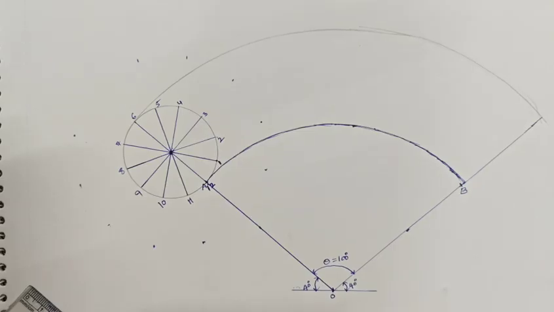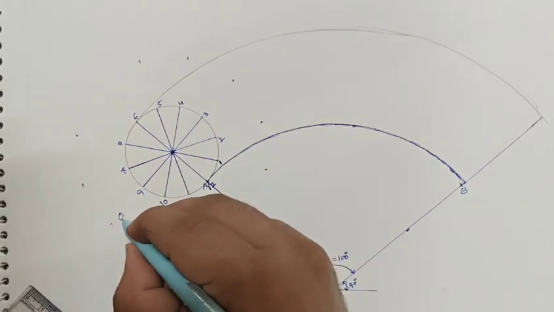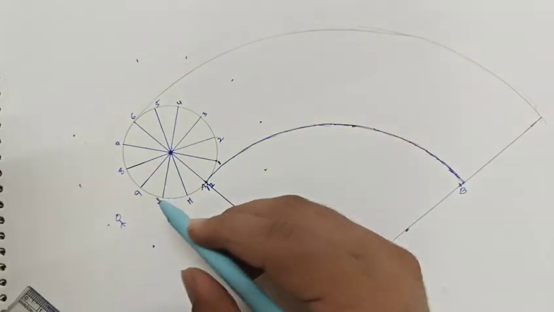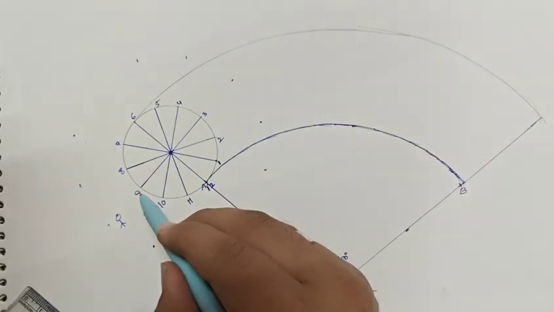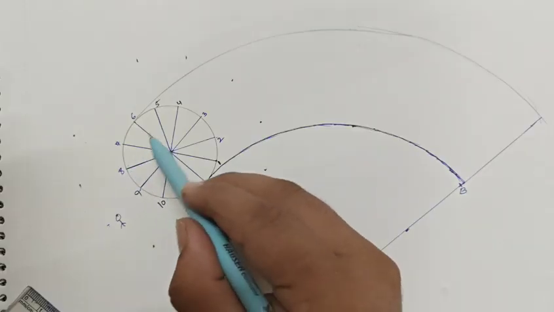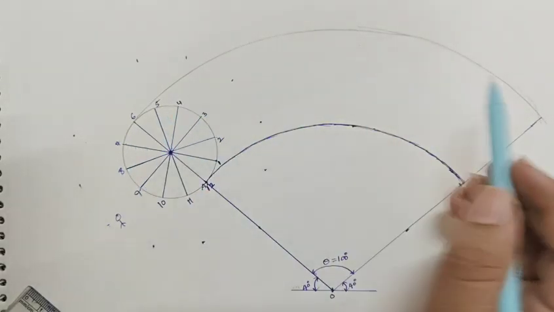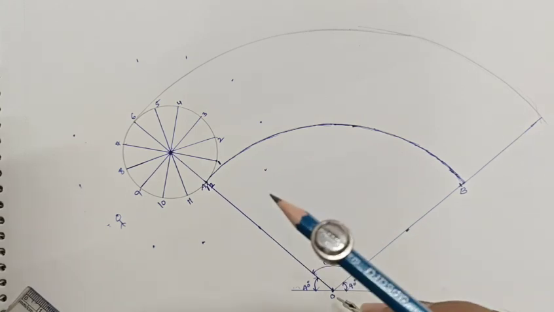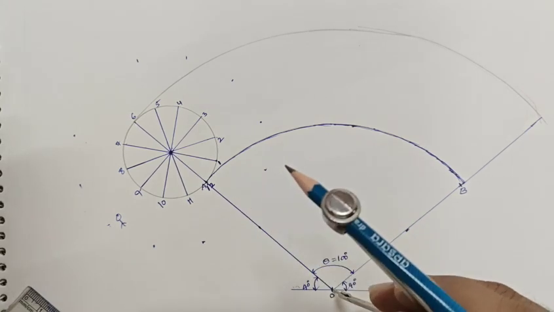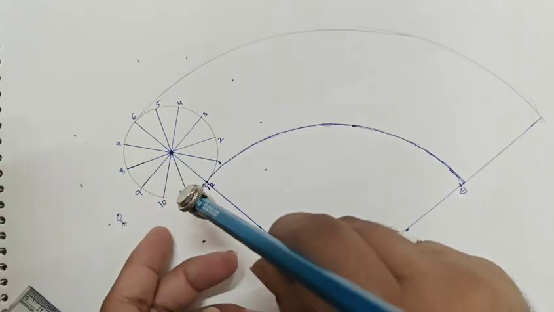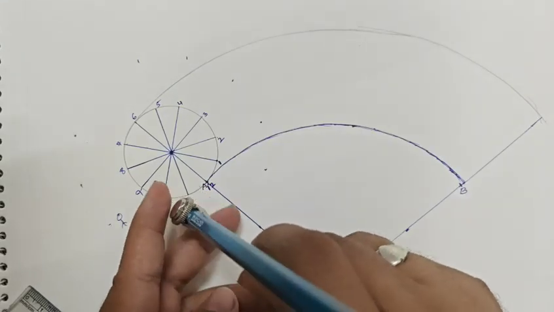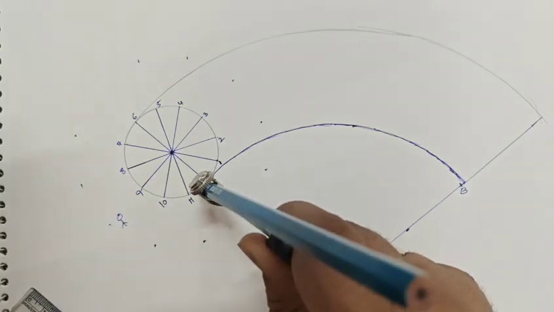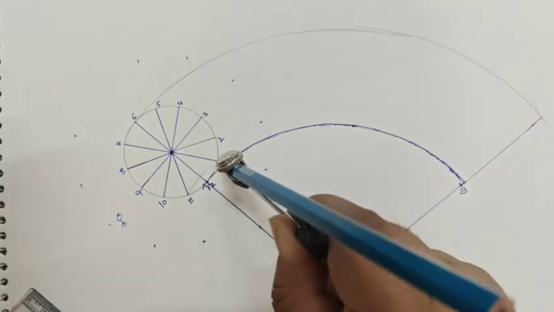Clear? Then the observer is observing from this point. The projection is passed from 11 to 1, 10 to 2, 9 to 3, 8 to 4, 7 to 5. Let us see. We need to pass a line. Okay, place a compass at the origin, measure a length up to the 11th point. Clear? You need to draw the arc.